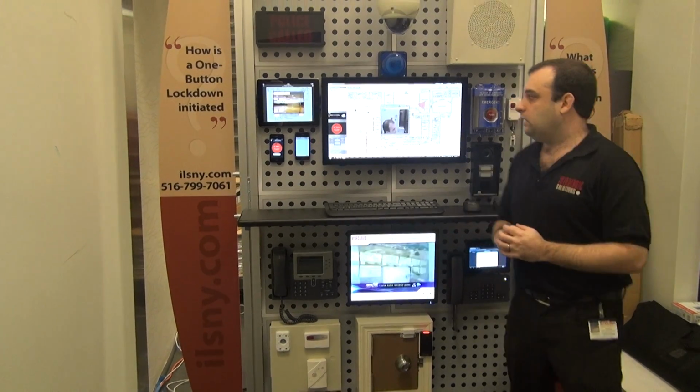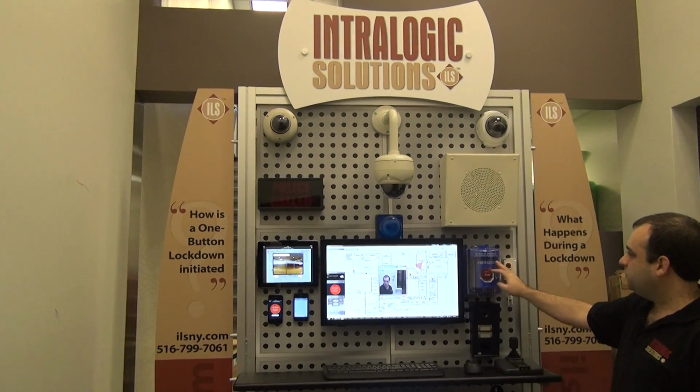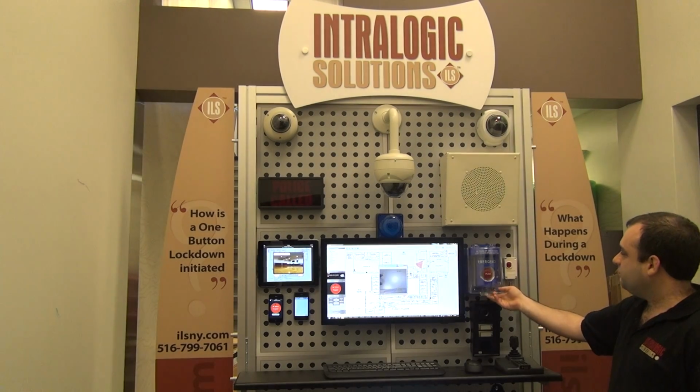So now we're going to trigger a lockdown. For demonstration purposes, I'll use our emergency button here, and we're going to watch everything happen quickly.